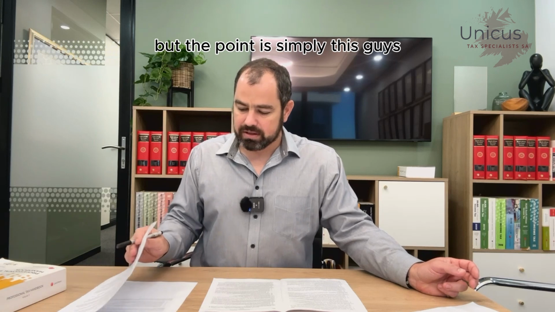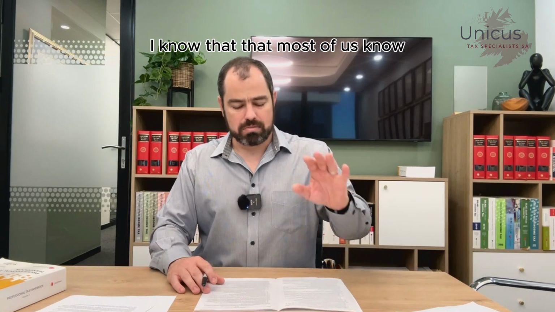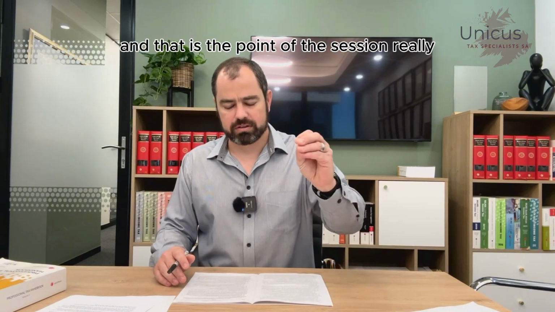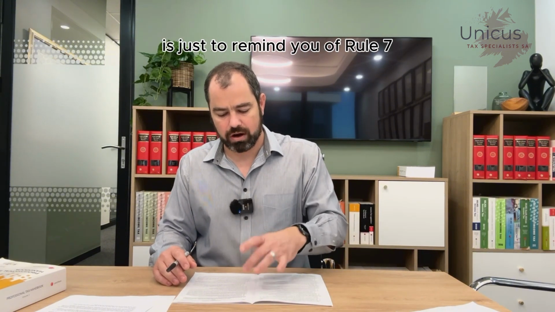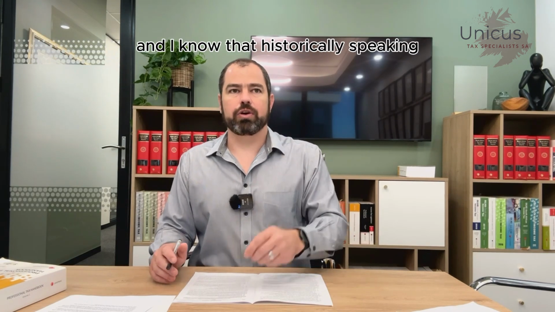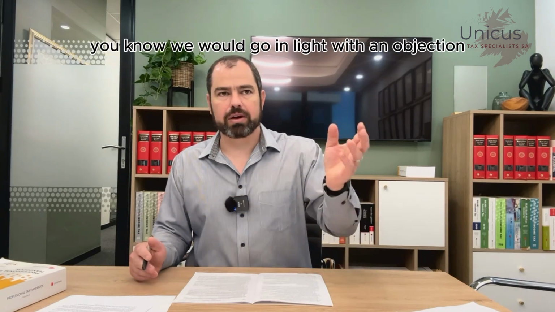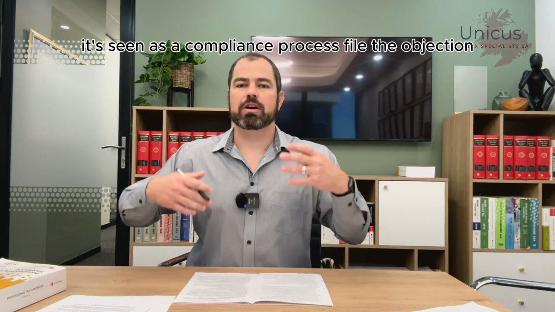But the point is simply this, guys. I know that most of us know, and that is the point of this session really, is just to remind you of Rule 7 and how important it actually is. And I know that historically speaking, people would typically file an objection. It's run of the mill. It's seen as a compliance process.